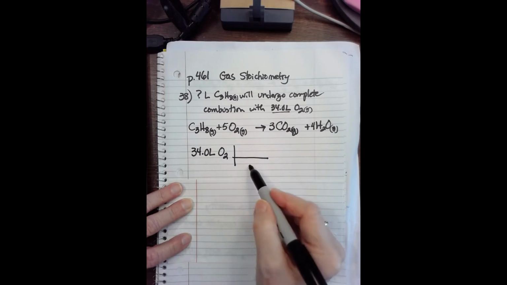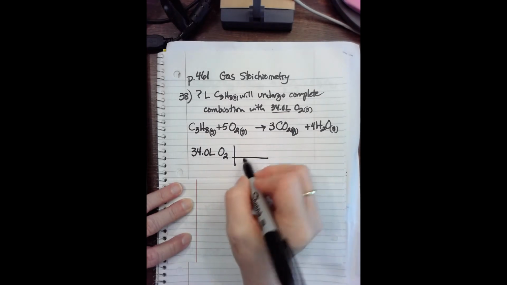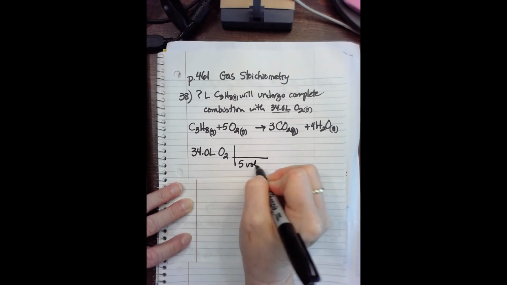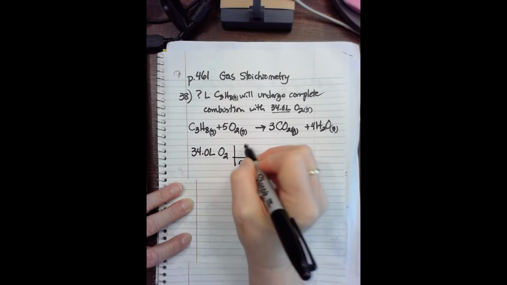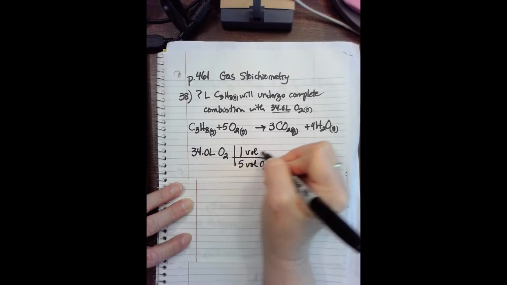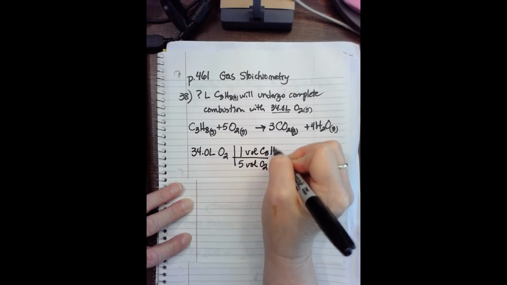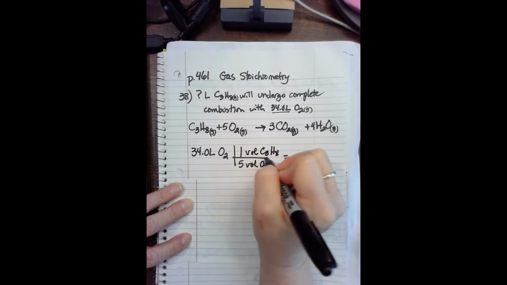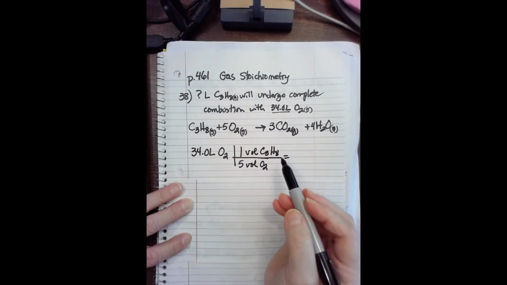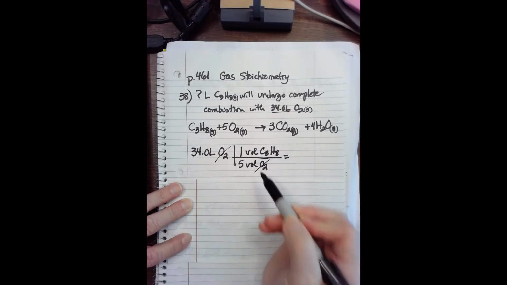So I want oxygen to go down here because it has to cancel. So 5 volumes of O2 gives me 1 volume of C3H8, right? And then that's all I need to do because oxygen cancels.